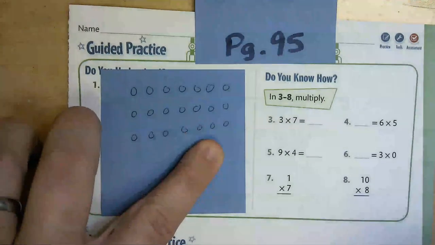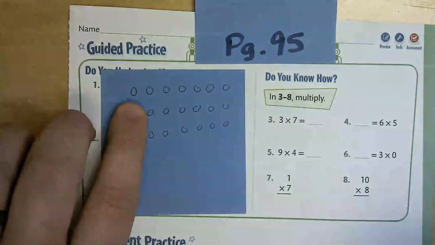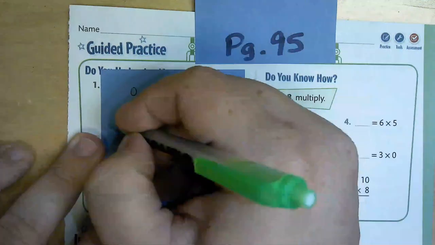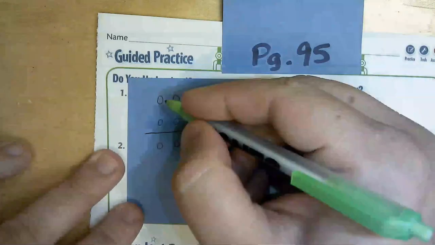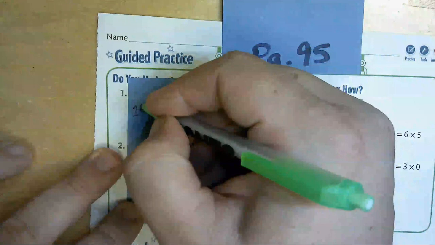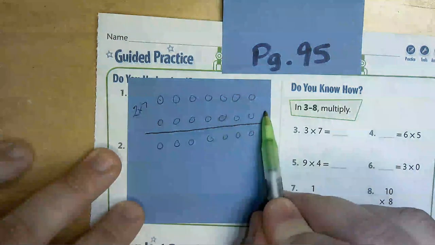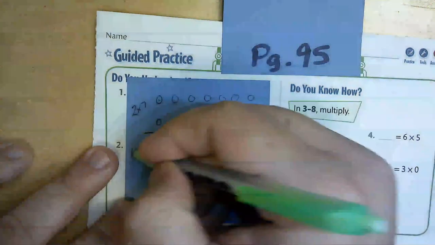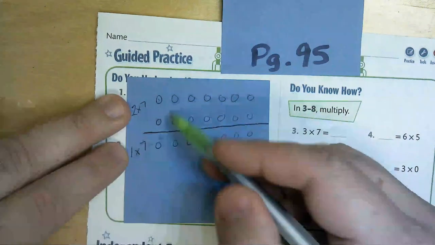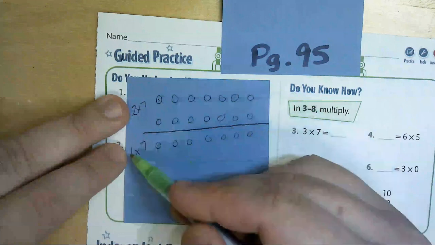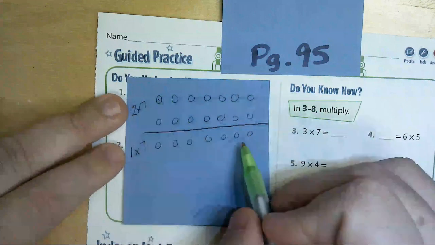I want to break these into some easier numbers. So I'm going to go ahead and cut it right here because I like 2s. 2s are easy for me to work with. 1, 2, and then I'm going to times that by 7 because there are 7 in this row. Down here, I've got 1 row, but there's still 7 going across. So I've got 1 times 7. A total of 3 rows, 2 and 1. All right, and there's 7 in every single row.